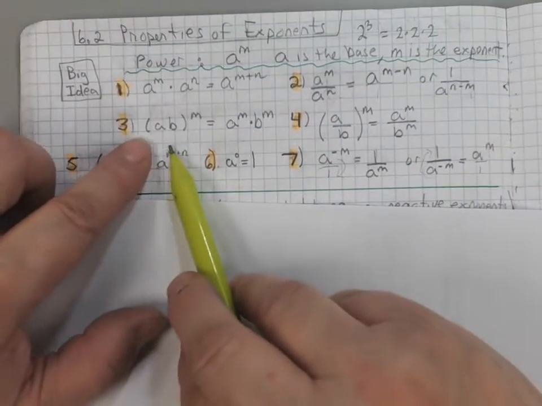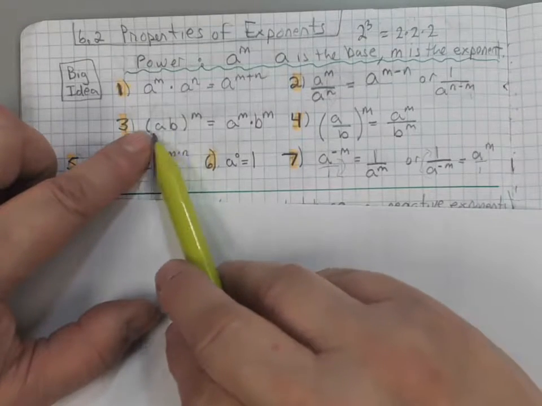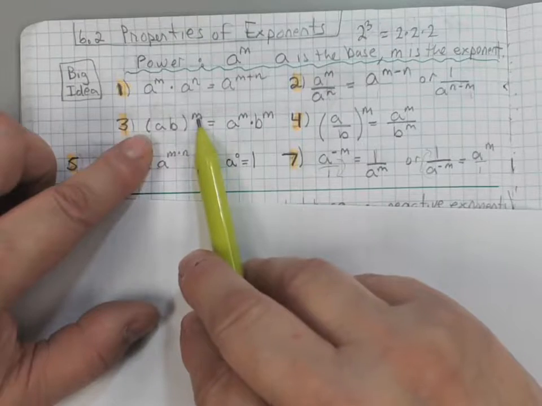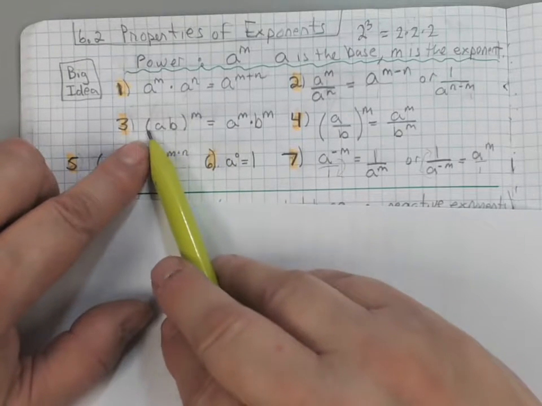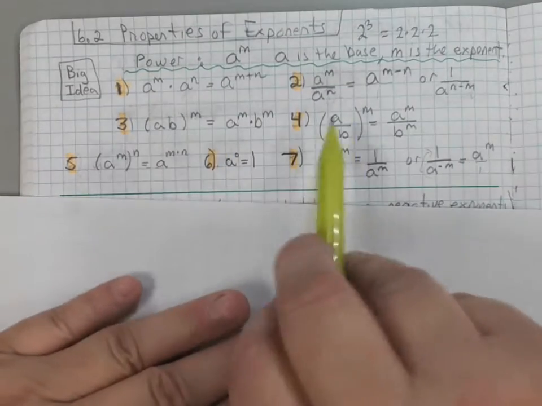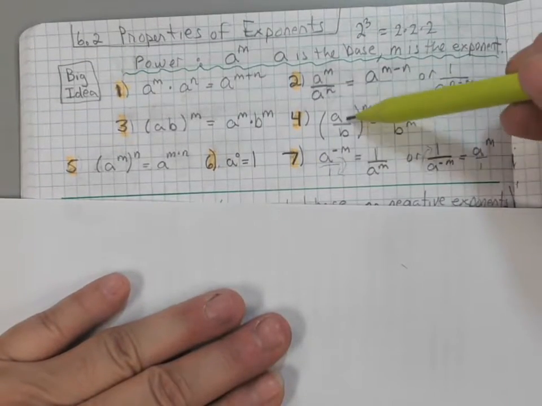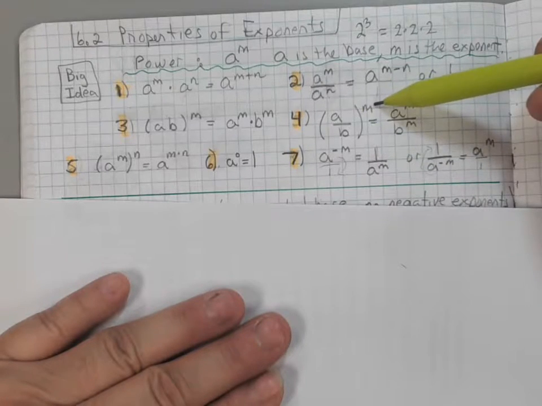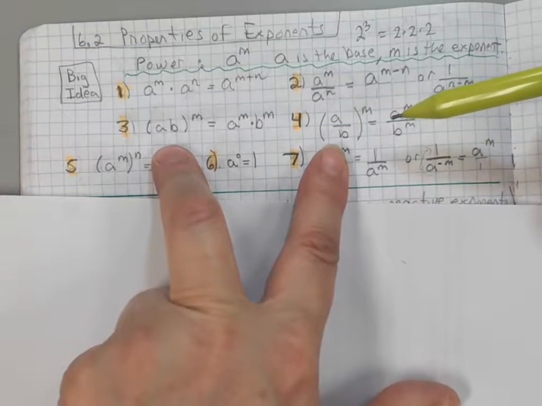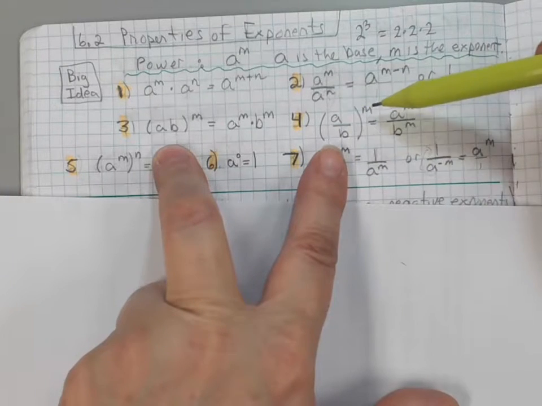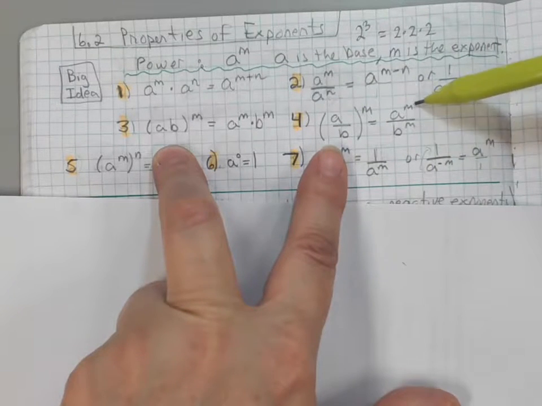Okay, rule 3. We have a grouping symbol. We're multiplying some stuff inside of it, and we take it to a power. Well, you have to distribute that power. Everything inside, even if there were numbers inside, would get that power. Rule 4. I am dividing different things inside of a grouping symbol and a power outside. You have to distribute that power again. Both of these relate to distributing the power. So everything inside, numbers, variables, whatever is in there will get that power. And so you see that here we distributed it.